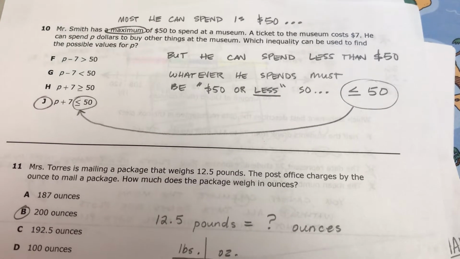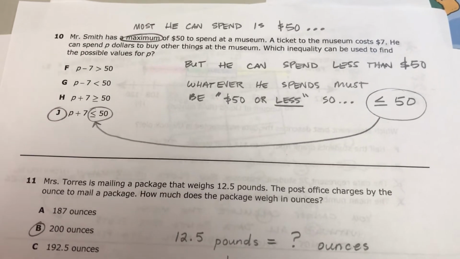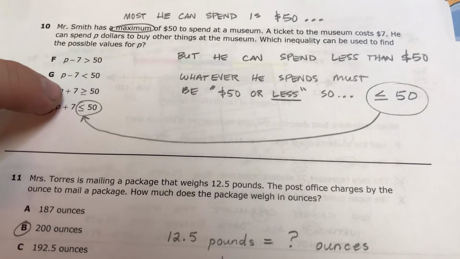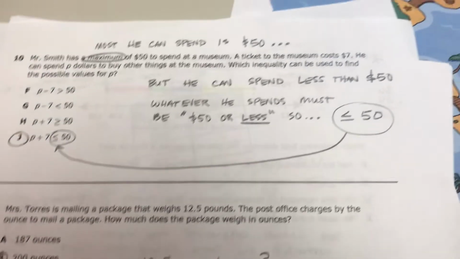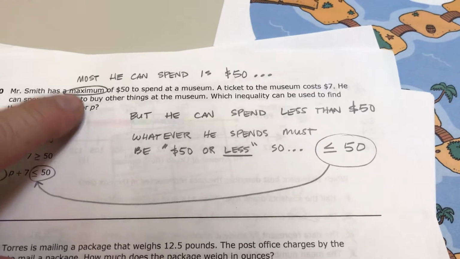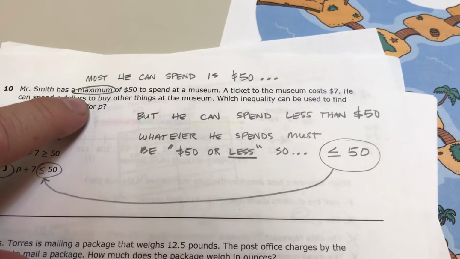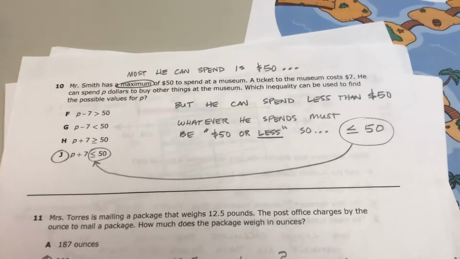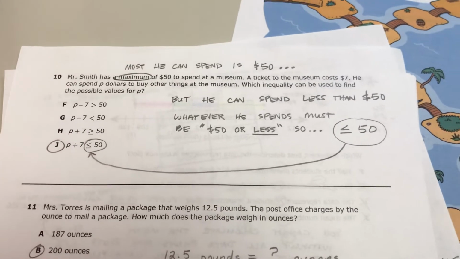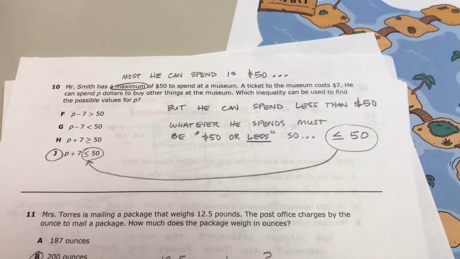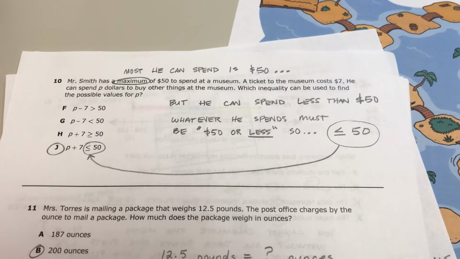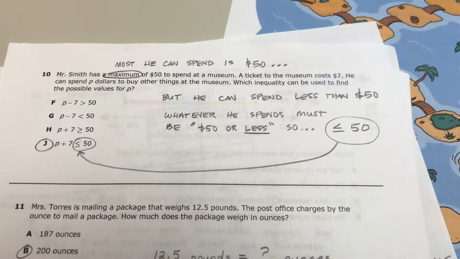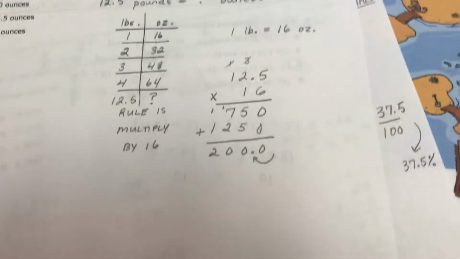H has the inequality symbol flipped the other way around, saying anything he spends can be 50 or more. No. Maximum means you have to stop at 50. You can't go past it. So hopefully you can use the words to help you solve questions with inequalities. You really do have to read to understand what's going on in math. The most important thing you're going to do in math is read.